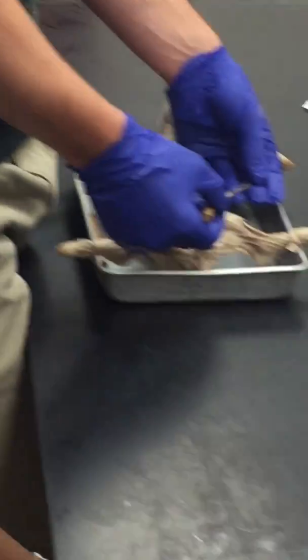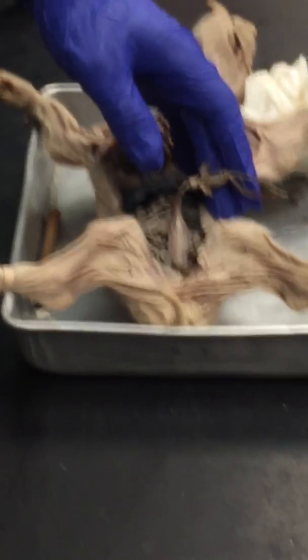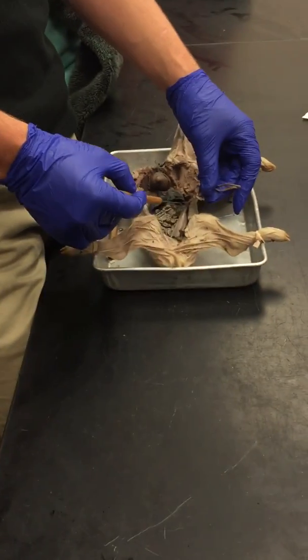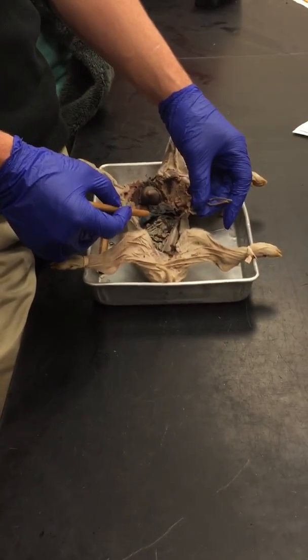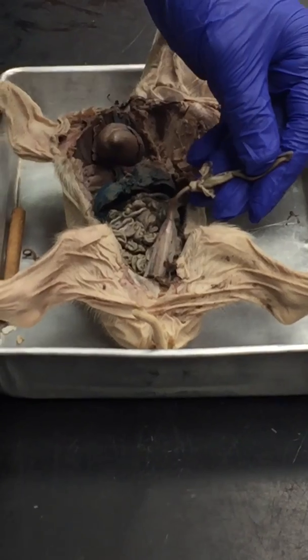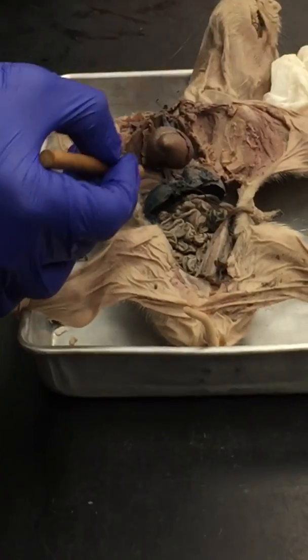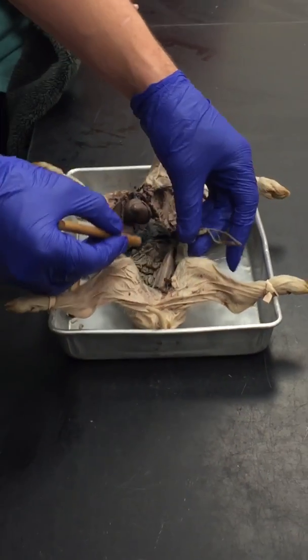Right here is the umbilical cord. Now remember last time when I was explaining that veins are deoxygenated blood and arteries for the most part usually have oxygenated blood. In the fetal circulation it's different. So this is going to be the umbilical vein, and it carries oxygenated blood from the mother to the baby. So I know veins usually have deoxygenated blood, but in the fetal circulation, oxygenated blood, umbilical vein.